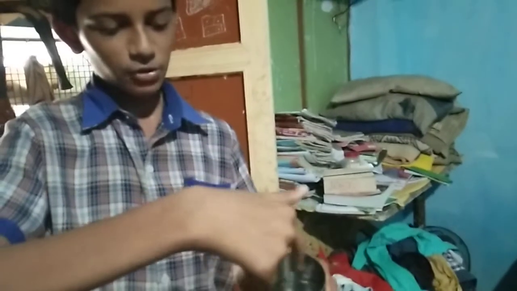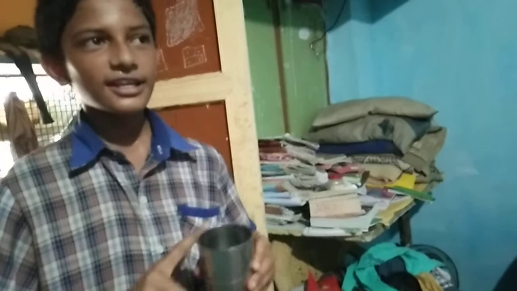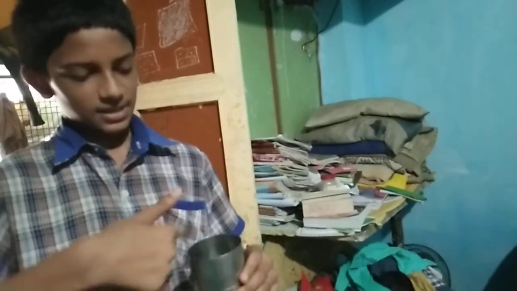One minute, I will show an example. Let's see the examples of this class. Water has no shape of its own, because it takes its container's shape. So it is an example of a liquid.